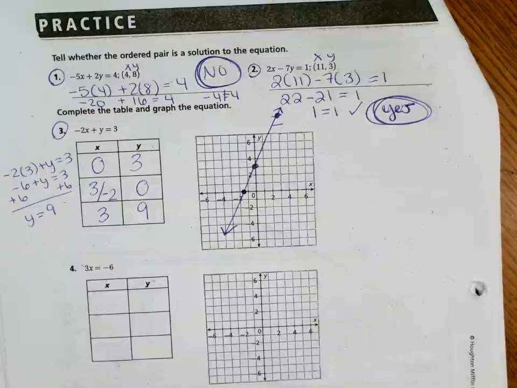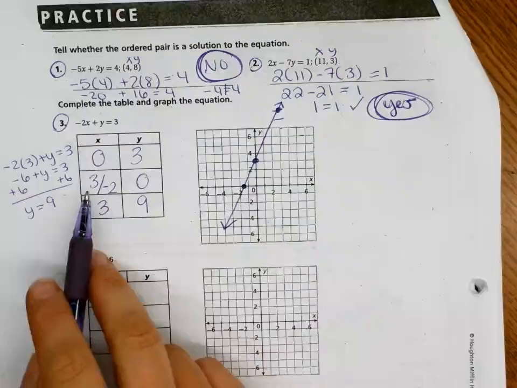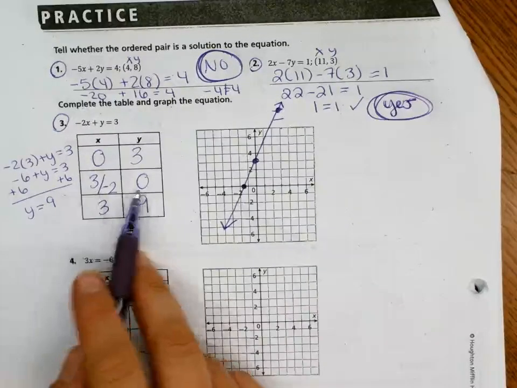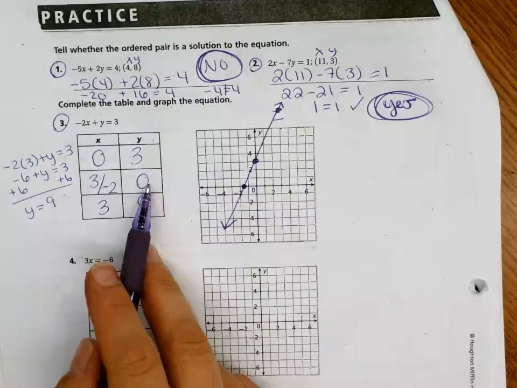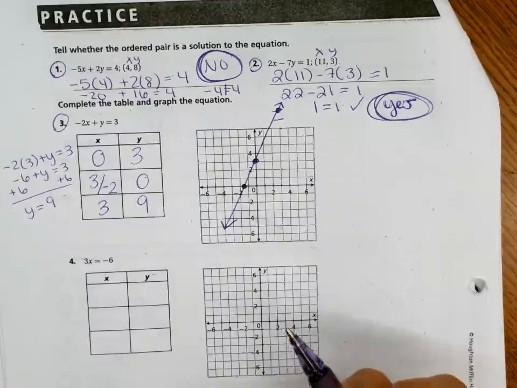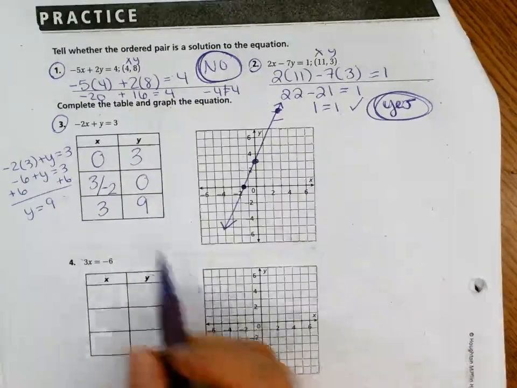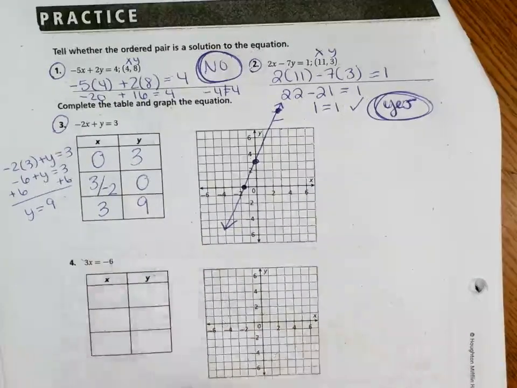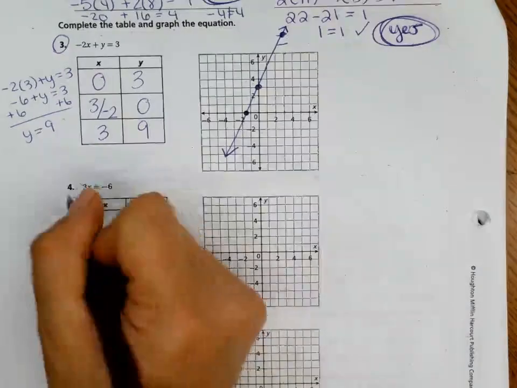All right, did you guys get (0, 3), (negative 1.5, 0), or (negative 3/2, 0)? And then I plugged in 3 for my extra point, which kind of got a little off the graph, but it's okay, (3, 9). Try number 4.